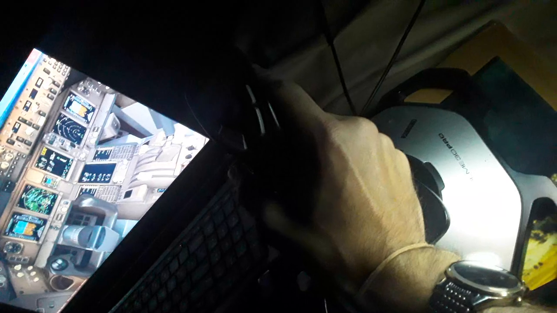You can see the side stick deflection is proportional to the flight controls, the yoke, the control. So I'm going to show you also. So you can see the side stick deflection is proportional to the yoke. So I have full control of the aircraft.